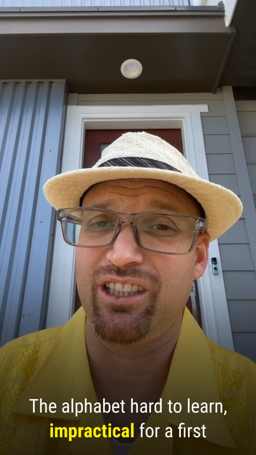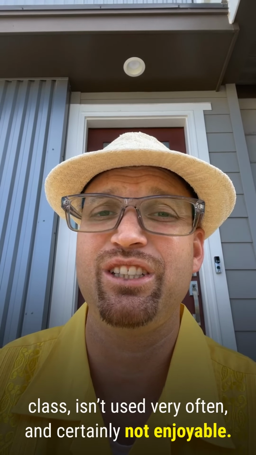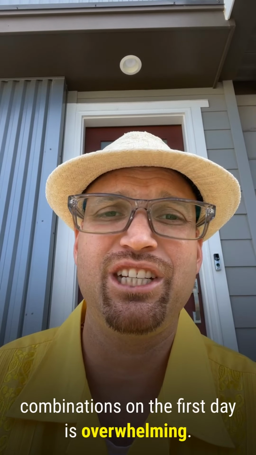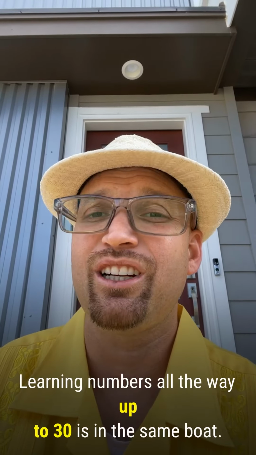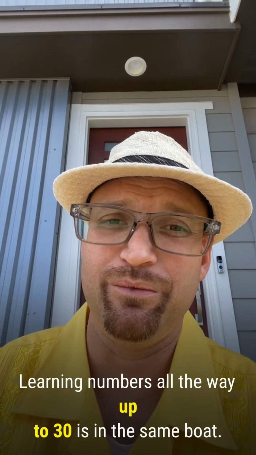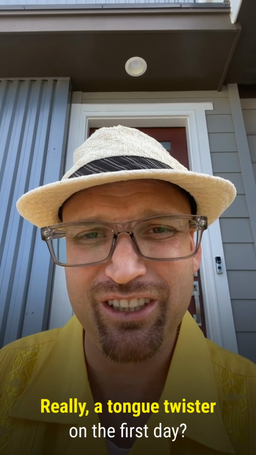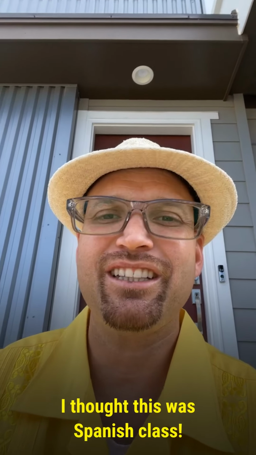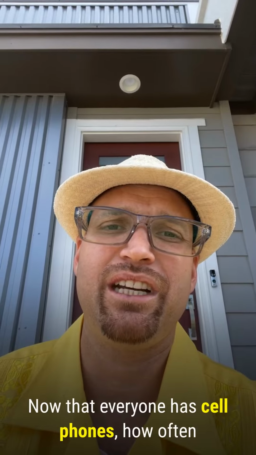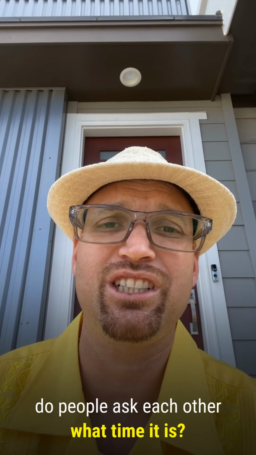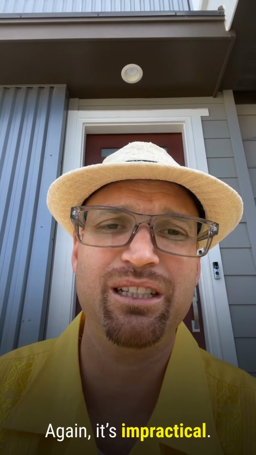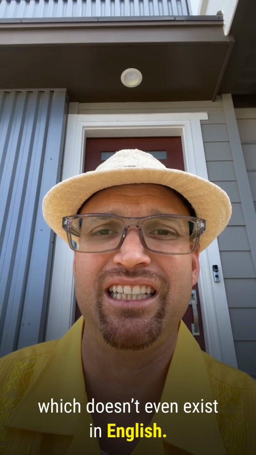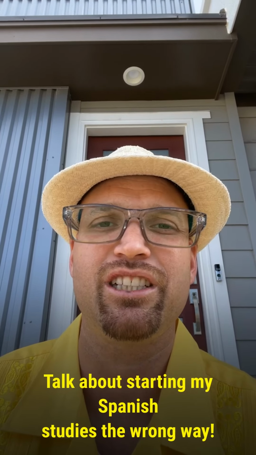The alphabet's hard to learn, and practical for a first class isn't used very often and certainly not enjoyable. Going over all the different pronunciation combinations on the first day is overwhelming. Learning numbers all the way up to 30 is in the same boat. And really, a tongue twister on the first day? How does that build confidence in students? Math? I thought this was Spanish class. Now that everyone has cell phones, how often do people ask each other what time it is? Again, it was just impractical. Finally, the difference between tú y usted, which doesn't even exist in English. Talk about starting my Spanish studies the wrong way.